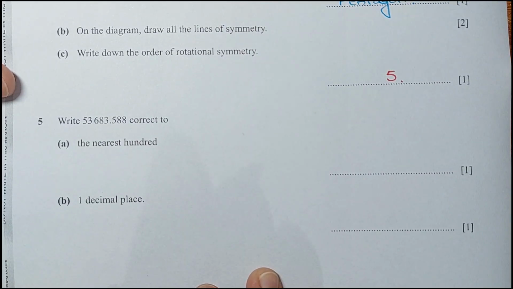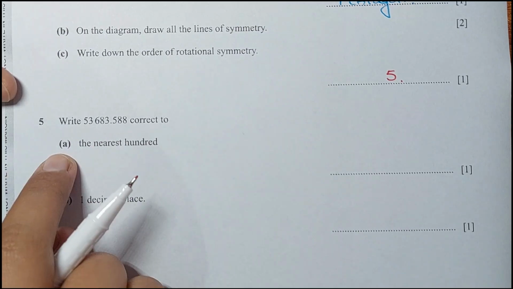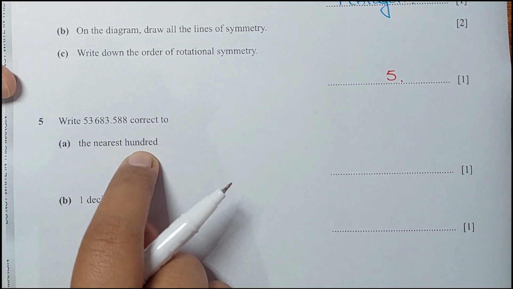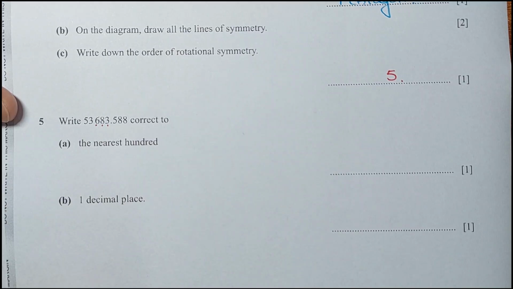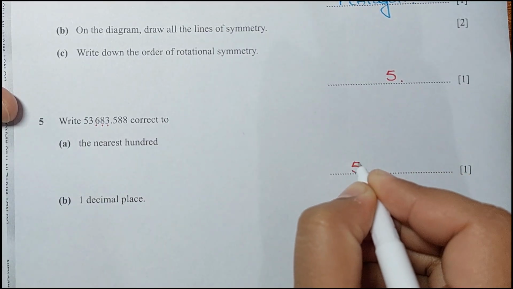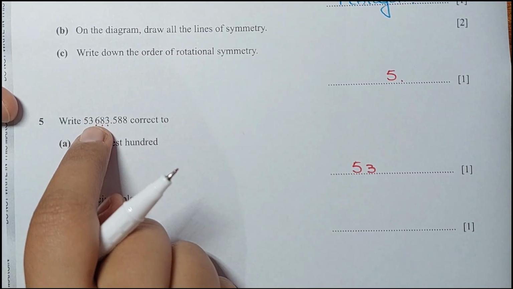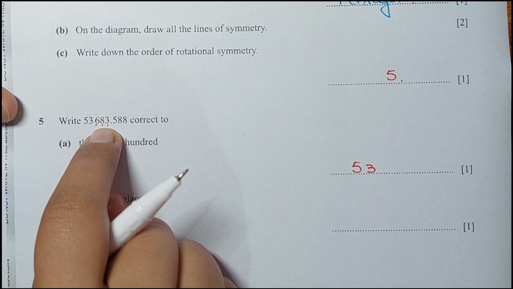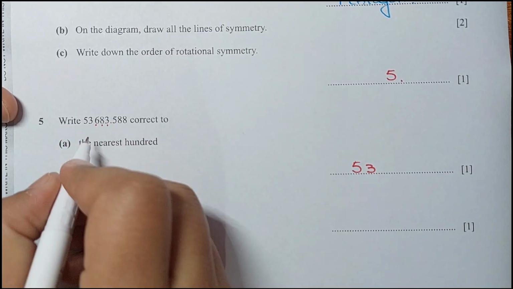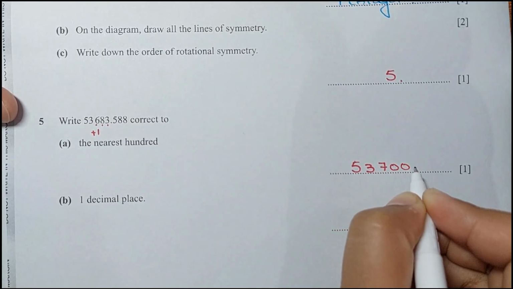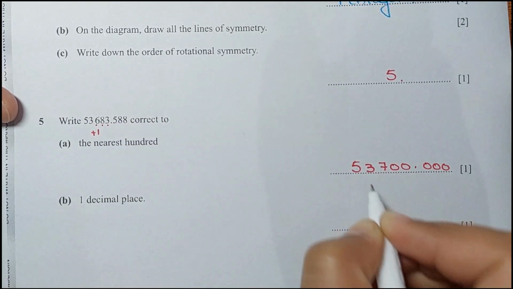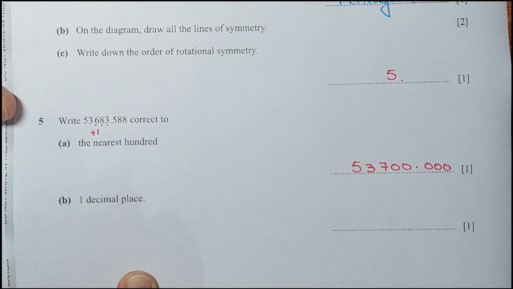Question number 5. Write the number correct to part A, the nearest 100. Ones, tens, 100. So this would be 53,000. This is 6 and the next digit is 8. It's more than 5, so we have to round up. Add 1 to 6, it becomes 7, and replace the rest of the digits by 0. 57,500 is the answer.